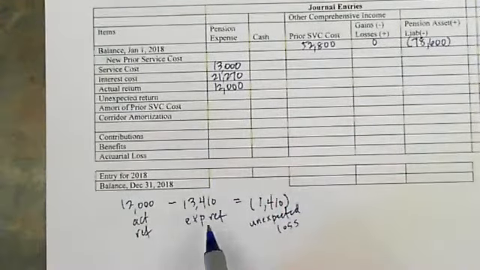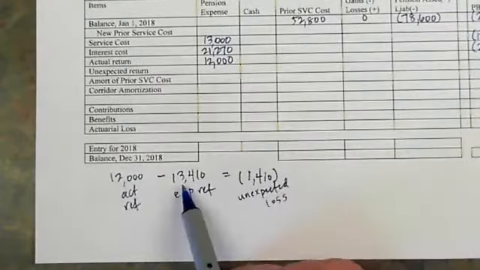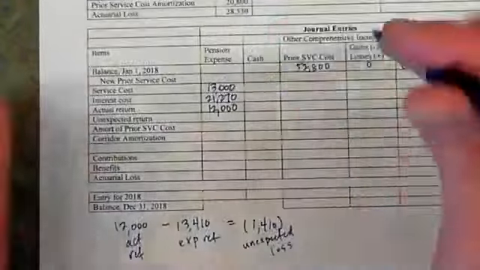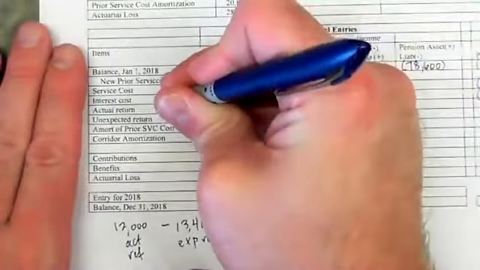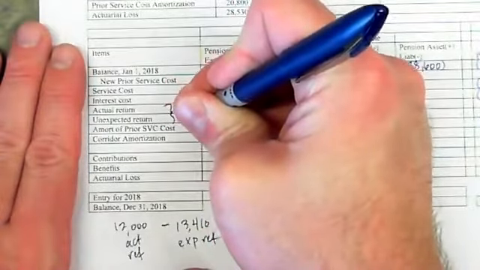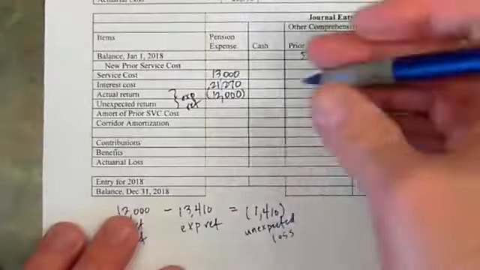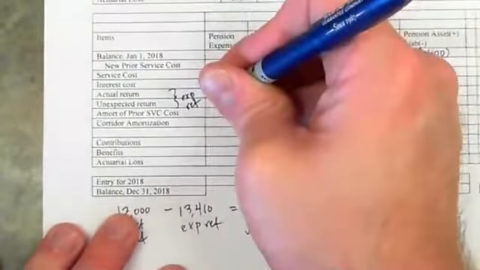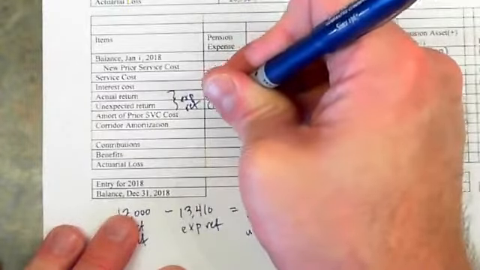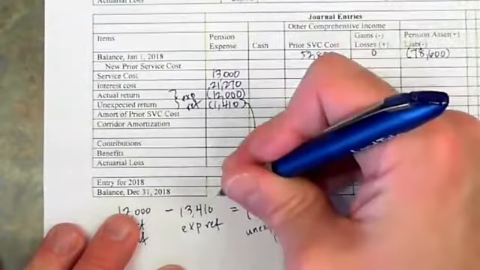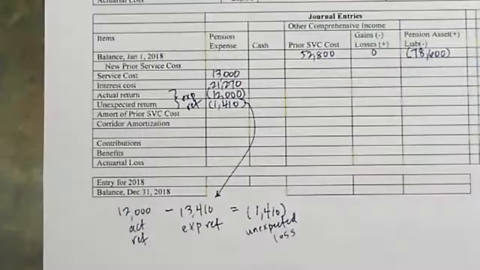So we expected a return of 13,410. We got an actual return of 12,000. Well, remember, we want this column to add up to the expected return. In that case, I have to add this unexpected loss in order to get the $13,410 expected return that should have decreased pension expense.